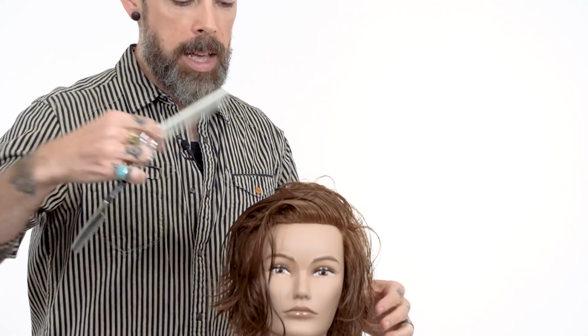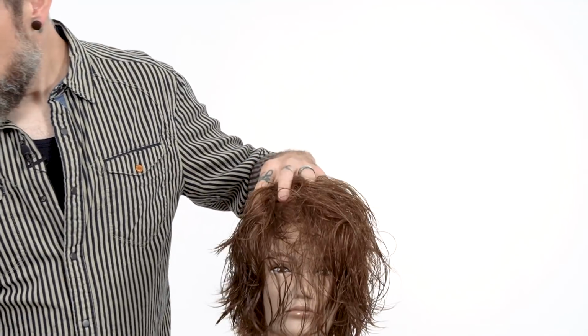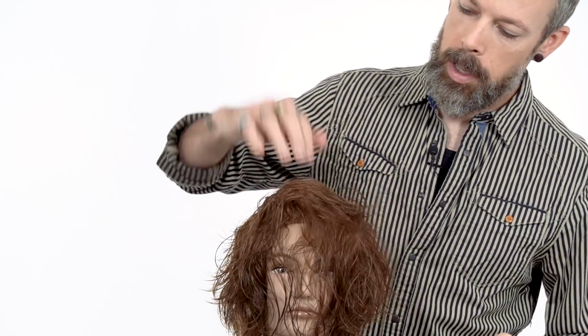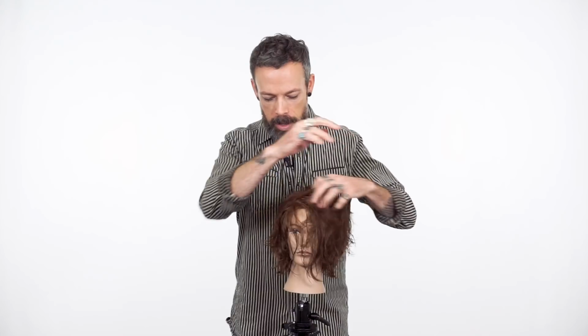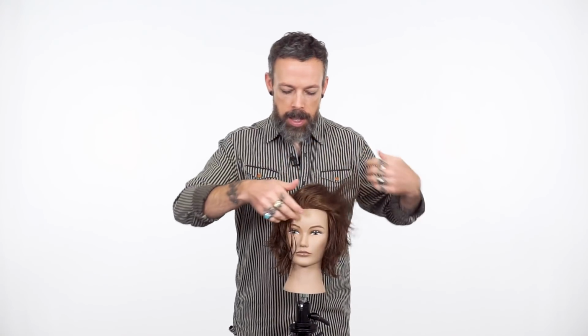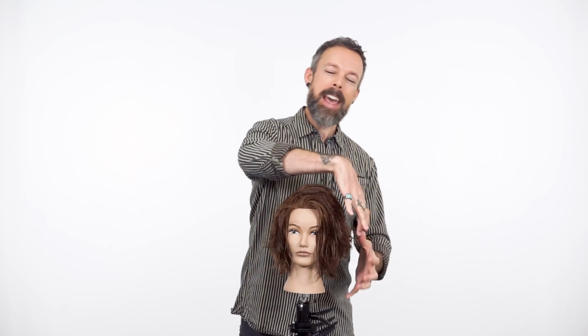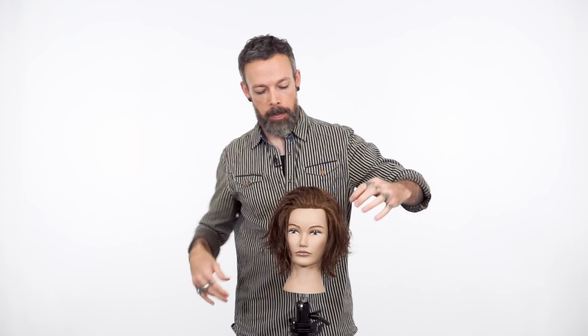Cool. Now, with that little bit of corner of weight taken off, she has the ability to have much more fun with her hair, and it's going to float around. She can part it from this side, she can do a kind of a deep side part, and it's not going to form some weird heaviness over on this side when she flops it over to that side.